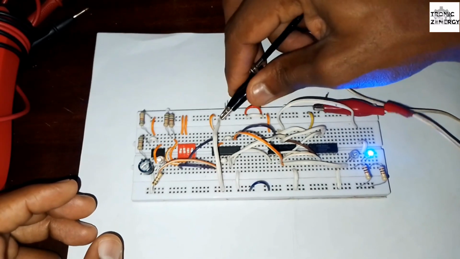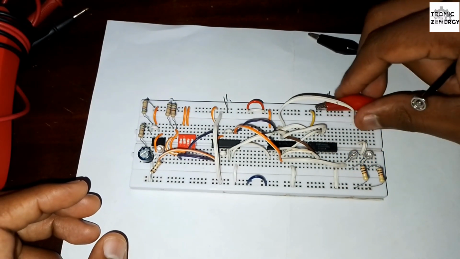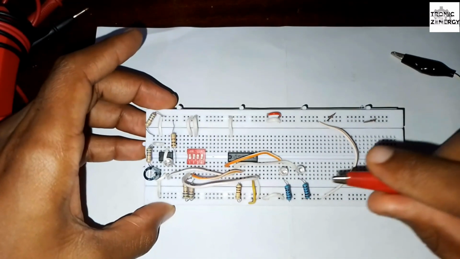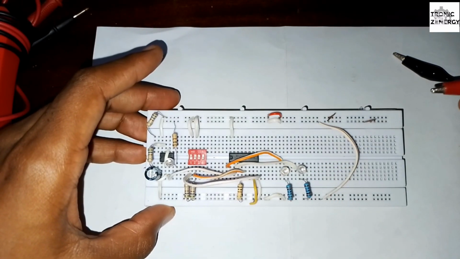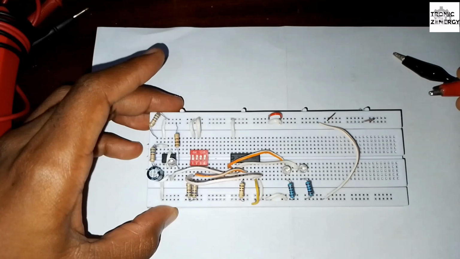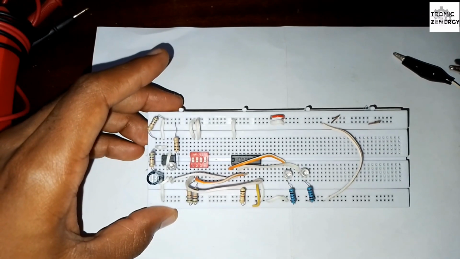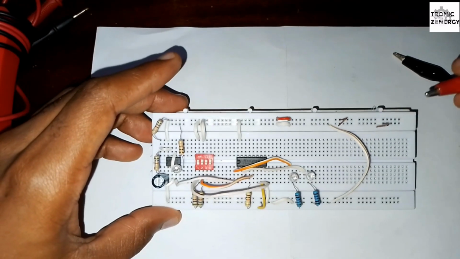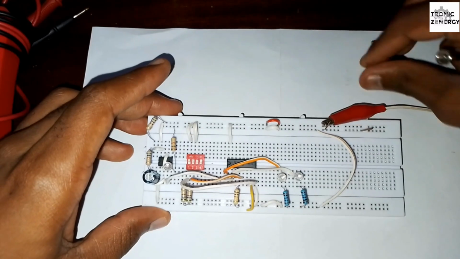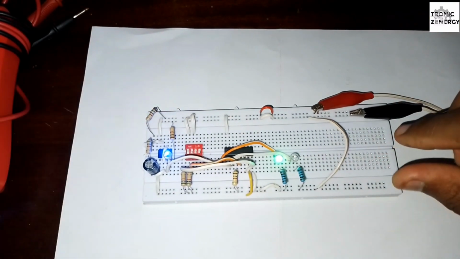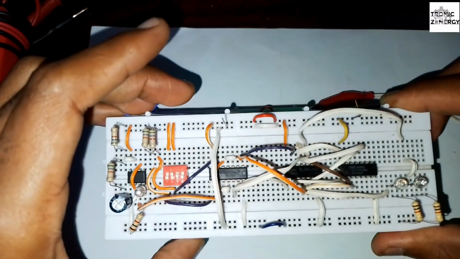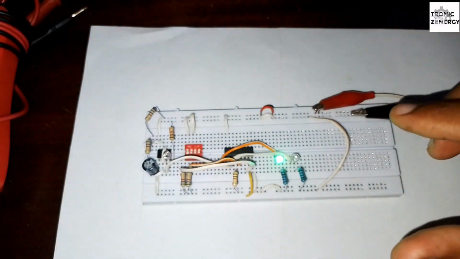So let me turn it off and let me show you an IC. This is an IC. This is the CD4027. It's a dual JK flip-flop integrated circuit. It has 2 JK flip-flops. Yes. So let me show you how it operates. Still the same, but this is much better. You can see it's much better than having all these integrated circuits.